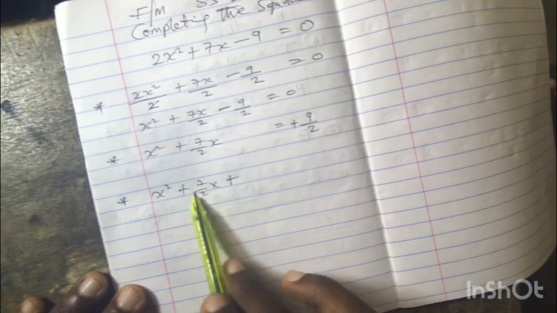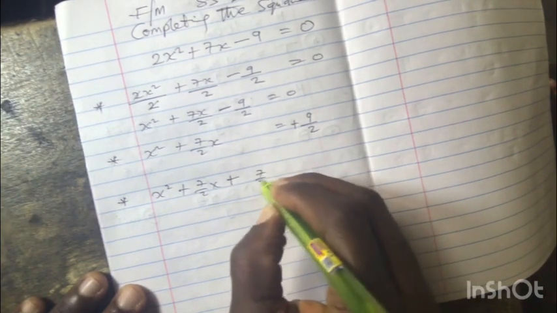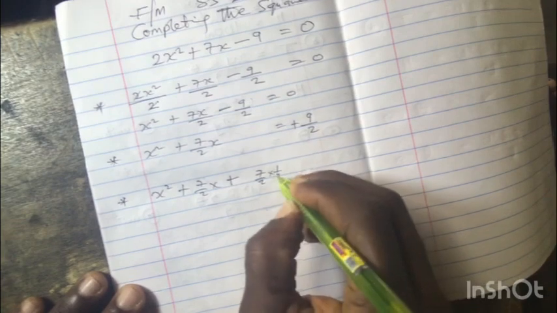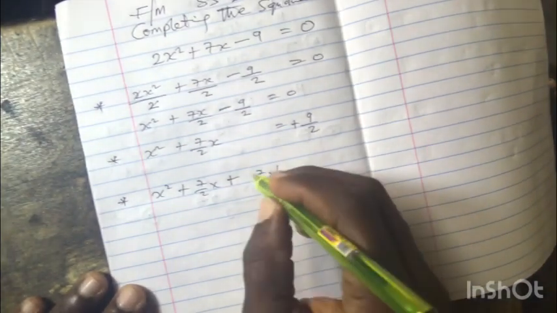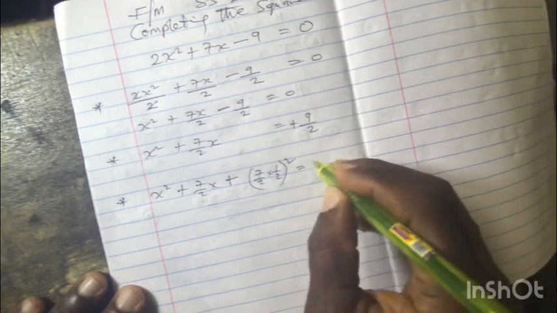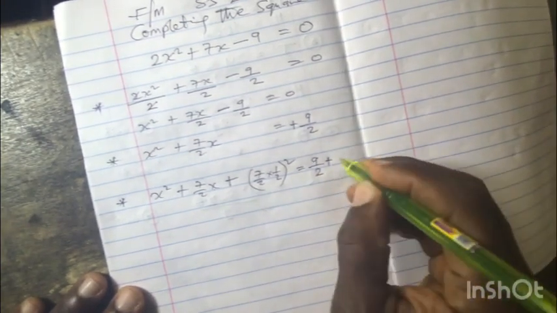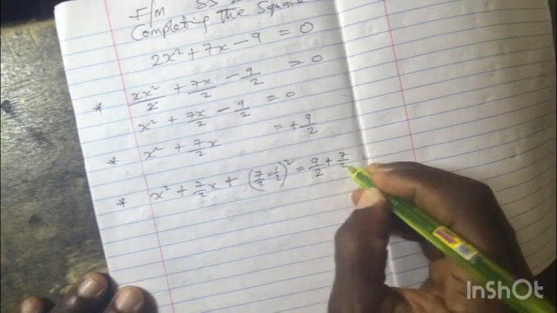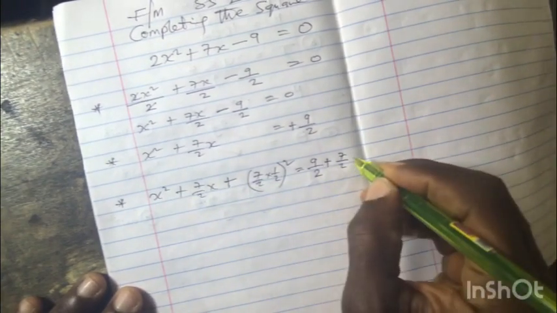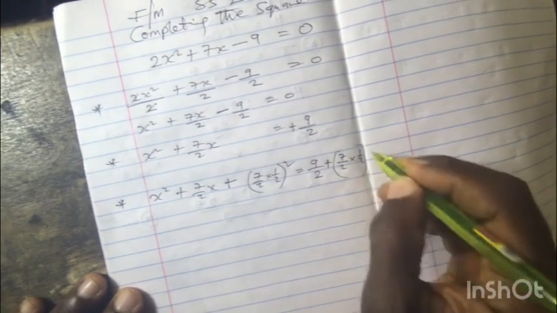First of all, what's the half of this? It's going to be 7 over 2 times half, and I'll square it. Then equal to 9 over 2 plus, you do the same thing: 7 over 2, the coefficient here, times half, then you square it.